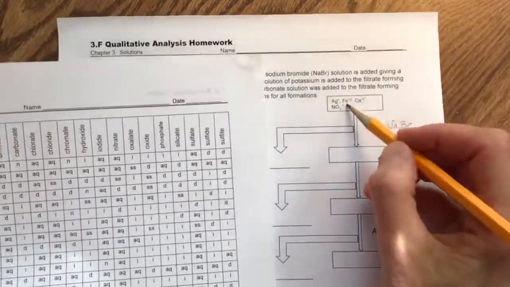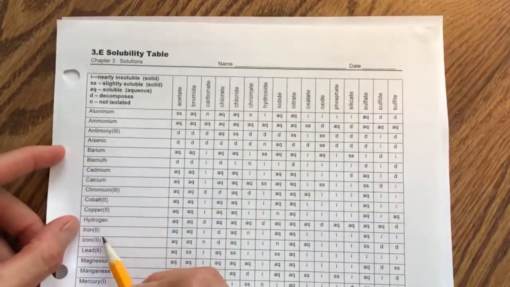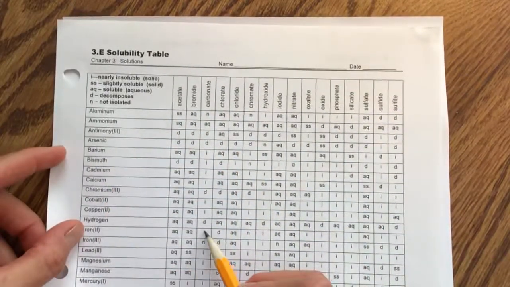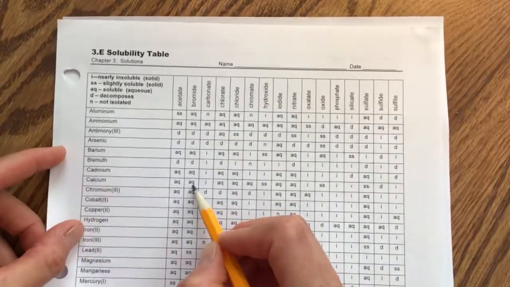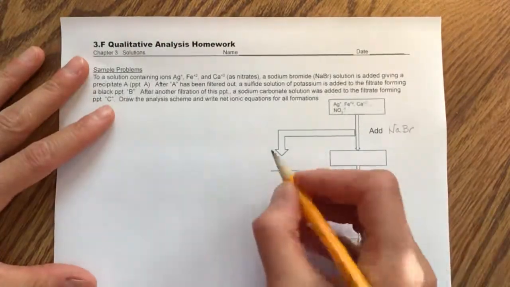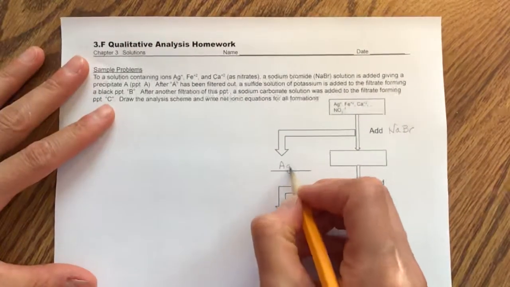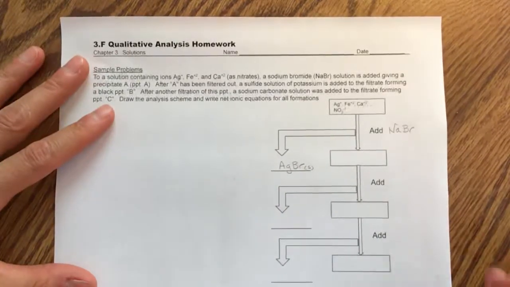You can also look up the iron and the calcium just to be sure they don't also precipitate out. Nope, the iron is aqueous and the calcium is aqueous. So it looks like it's going to be the silver. So right here we're going to write AgBr. If you want to, you can write a little S there.